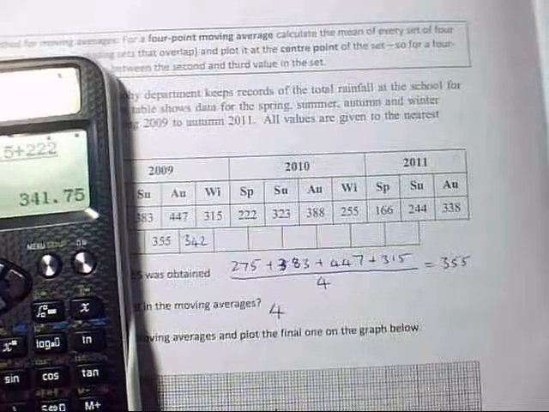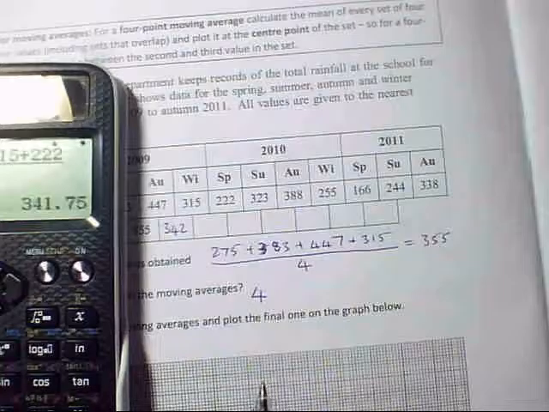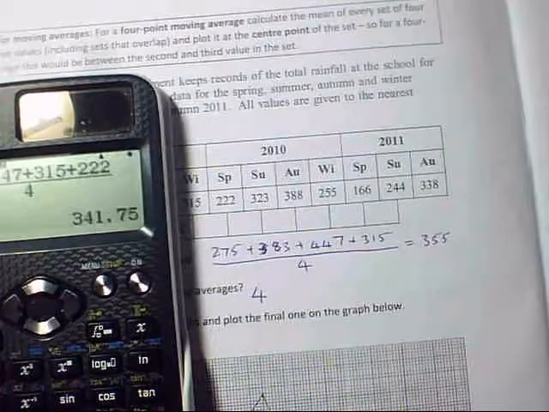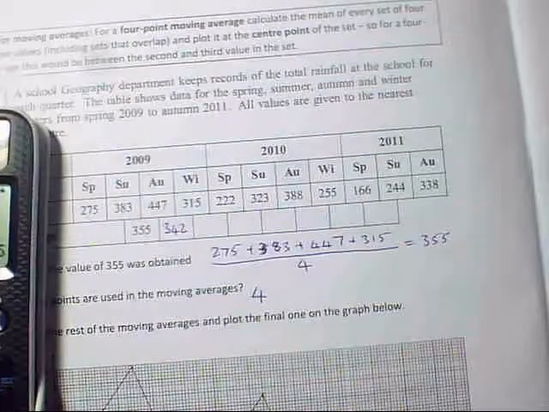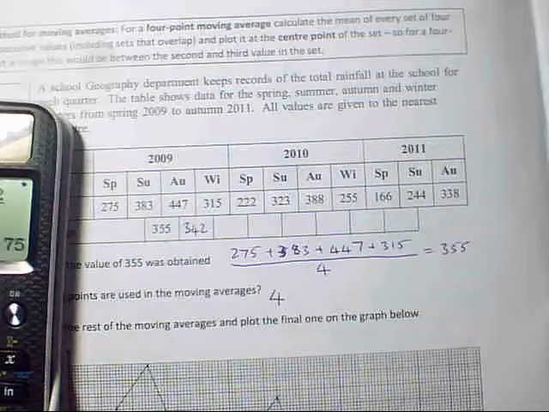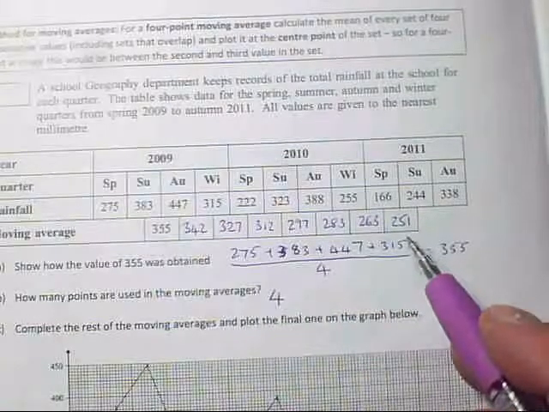Okay, so you just keep going and filling in the remaining moving averages. I'm not going to do that with you. I'll show you the answers, but I suggest if you're filling this in a blank booklet that you go away and work out the remaining values. So pause the video and do that. Okay, so I've filled them all in here.